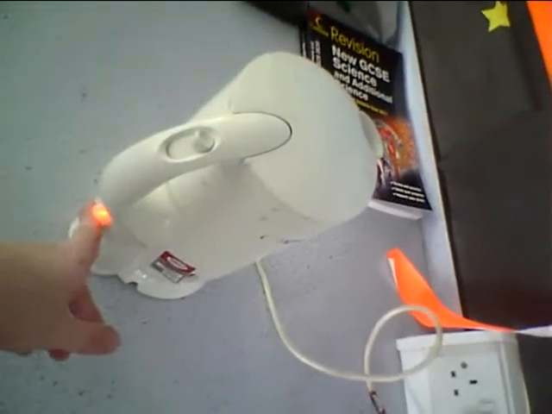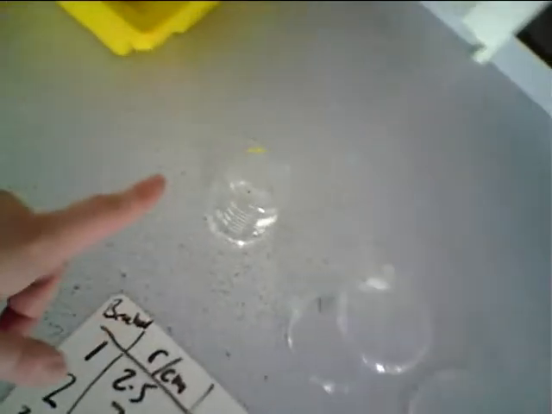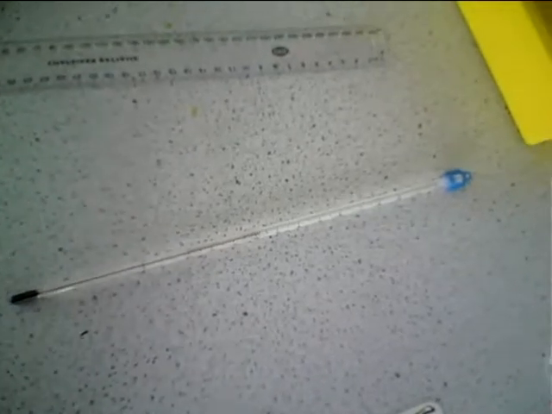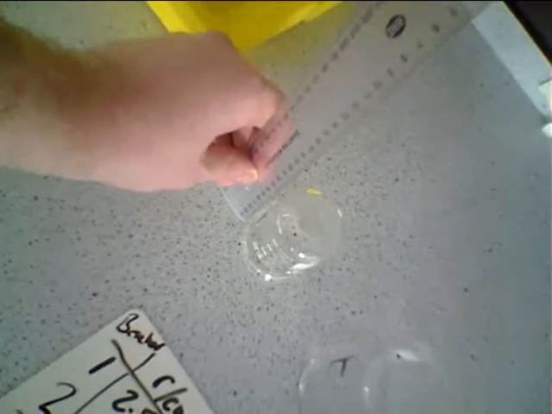Armed with my trusty measuring cylinder here and my kettle of freshly boiled water, I will be able to measure 50 millilitres of water out of here into here and place it into one of these beakers. Once the water's gone from the kettle into the beaker, I will need to use my trusty thermometer to record how much temperature it loses, and I will also need to use my ruler to figure out the height of the water. Now this is vitally important.